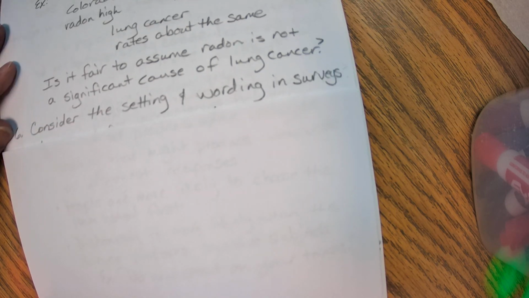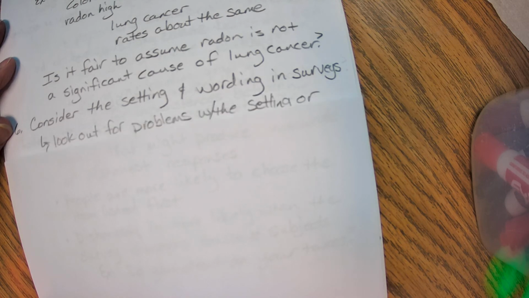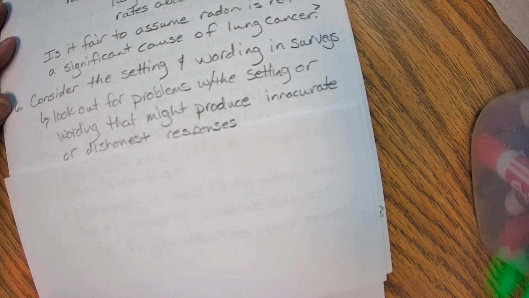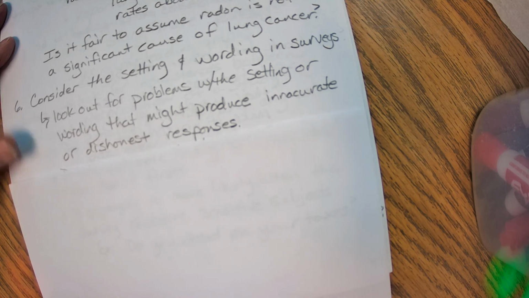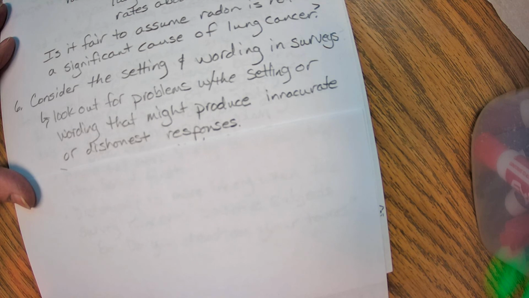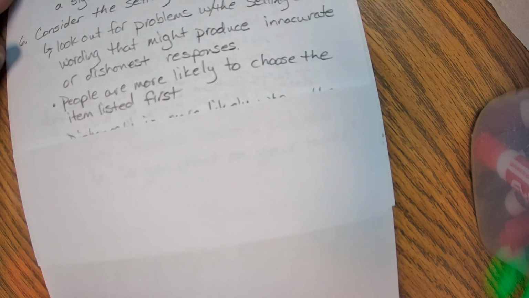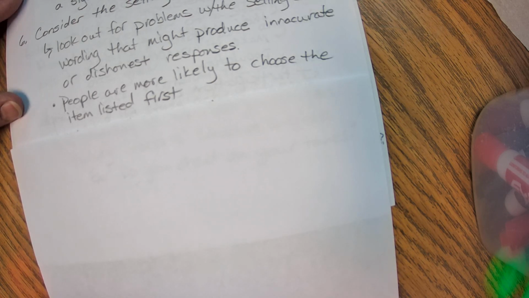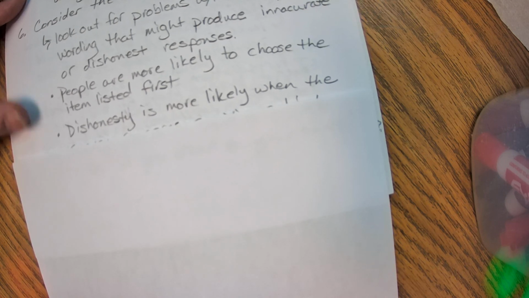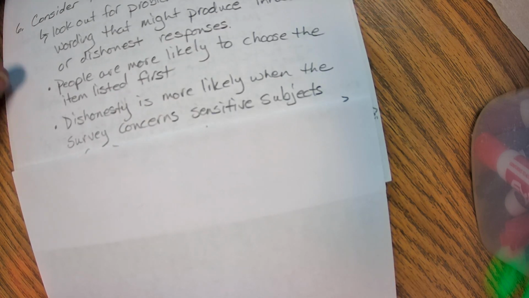The sixth guideline is to consider the setting and wording in surveys. Look out for problems with the setting or wording that might produce inaccurate or dishonest responses. The way a survey is worded can guide people to answer a certain way. People are more likely to choose the item listed first in your question. Dishonesty is more likely when the survey concerns sensitive subjects, like, did you smoke marijuana when you were pregnant? Things like that.